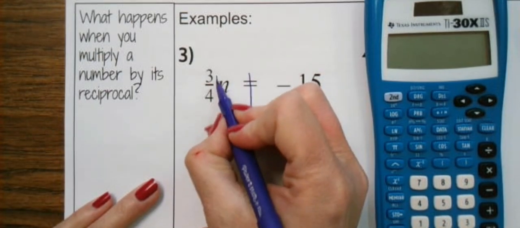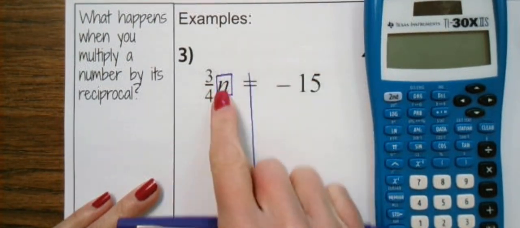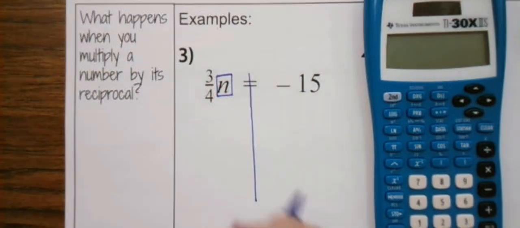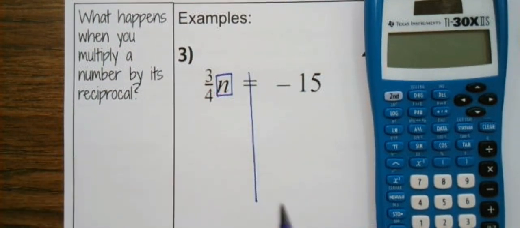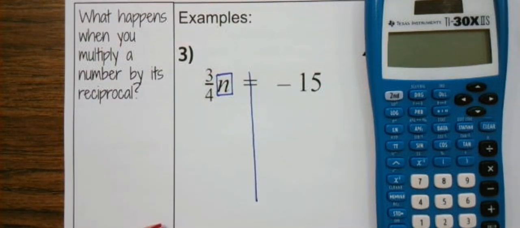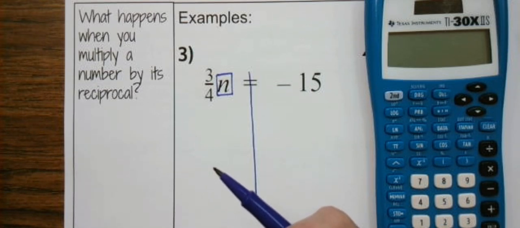Now I'm going to put a box around the n. The goal is to get the n by itself. It's being multiplied to 3/4 because it's attached. It's stuck to it with its invisible operation, multiply. Yes, I could undo this by using the inverse operation, division, like I just showed you before.